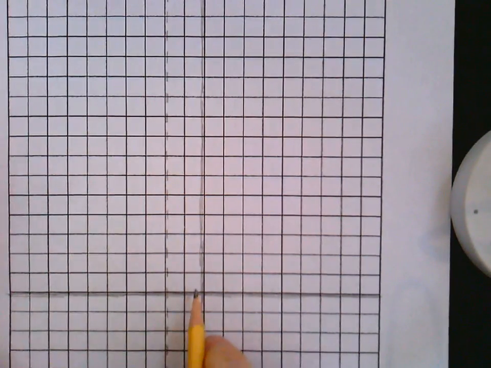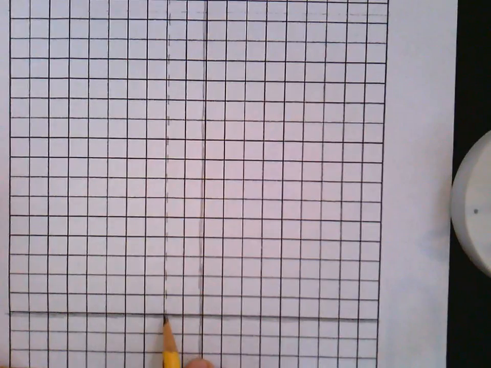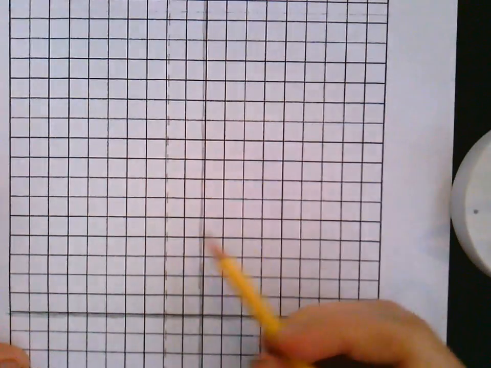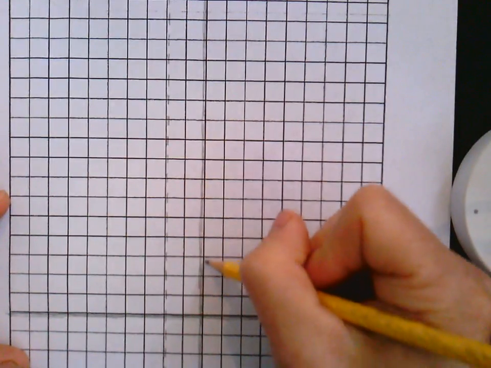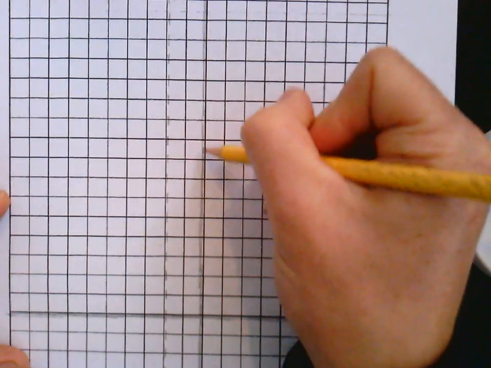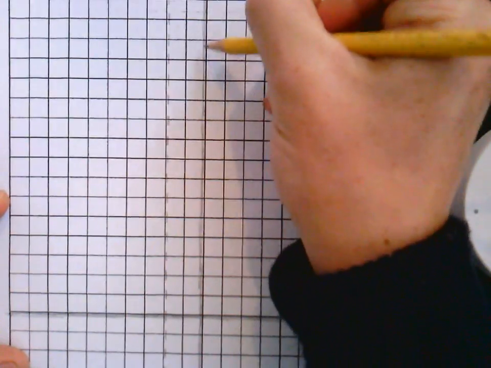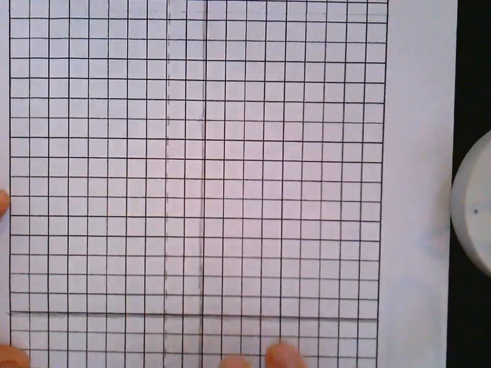Okay. Now I'm going to plot the remaining points that we found. So we know the vertex is at -2, 16. So we know that we're on the axis of symmetry, but it's all the way up at 16. So let's count that. 1, 2, 3, 4, 5, 6, 7, 8, 9, 10, 13, 14, 15, 16. Okay.